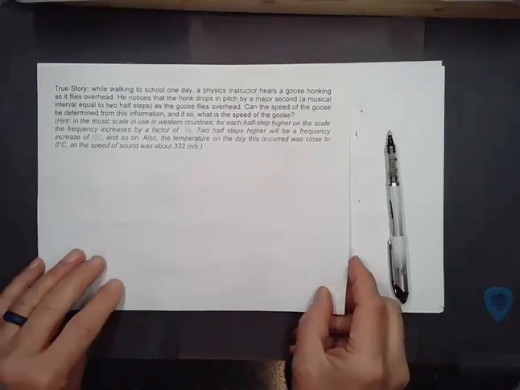Okay, true story. While walking to school one day, a physics instructor hears a goose honking as it flies overhead. He notices that the honk drops in pitch by a major second. That's a musical interval equal to 2 half steps as the goose flies overhead. Can the speed of the goose be determined from this information? And if so, what is the speed of the goose?